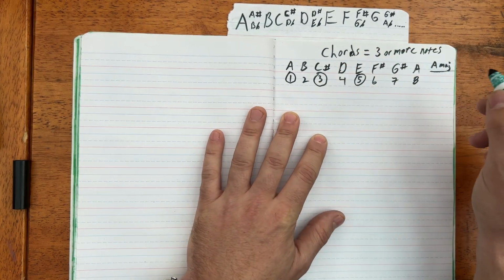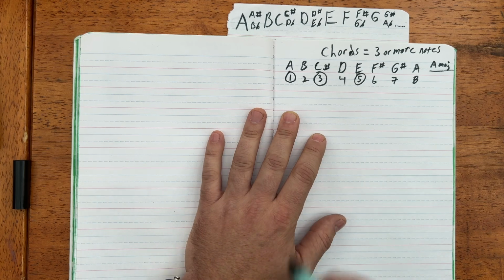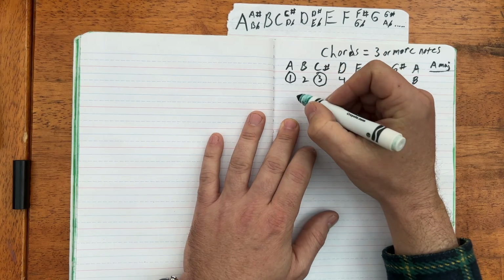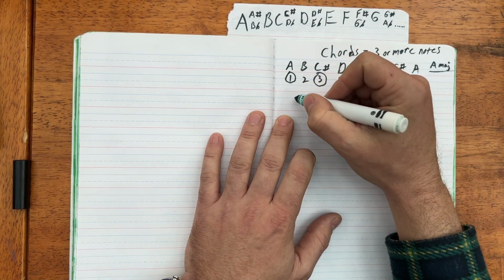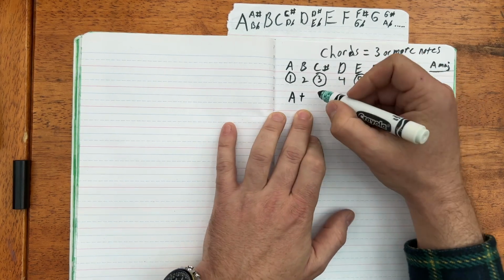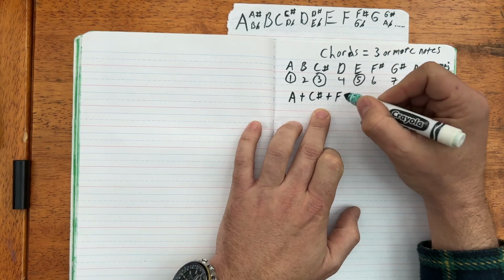So A major, just a standard thing that you'd play by a campfire, this A major chord is just A plus C sharp plus E.